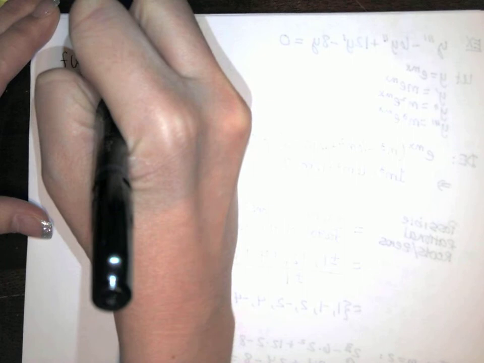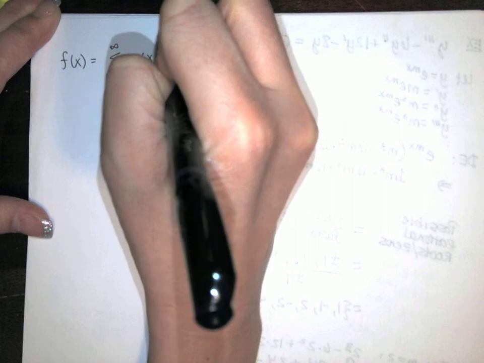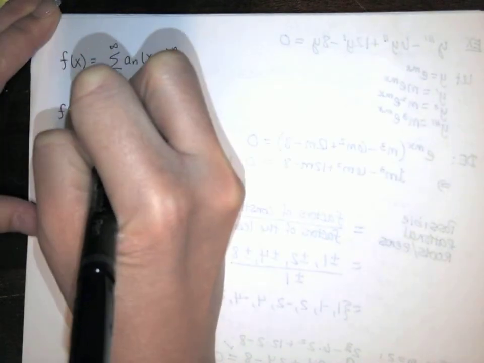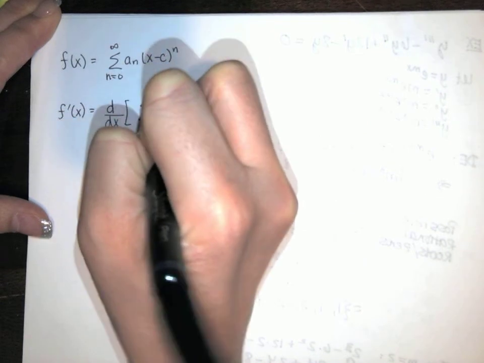So if f of x is equal to this, then its derivative can be found this way. You're taking the derivative with respect to x of f of x.